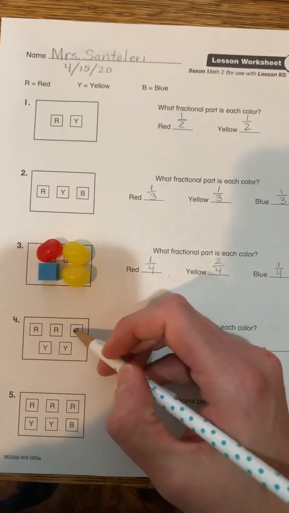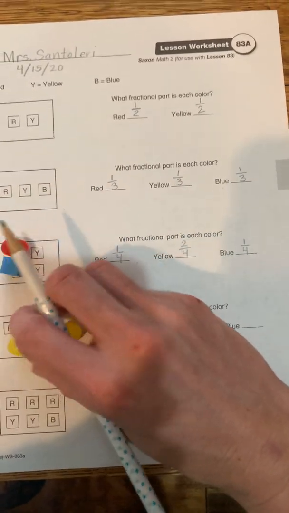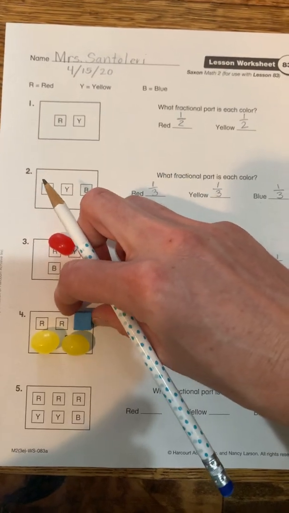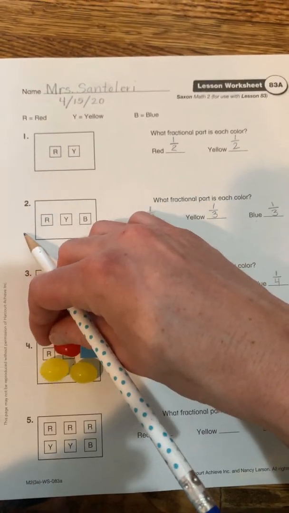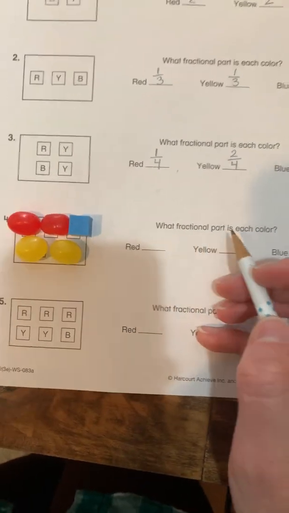R, R, B, Y, Y. So our Y's can travel down to here. Or B, R, need one more R. There we go. So what fractional part is each color?